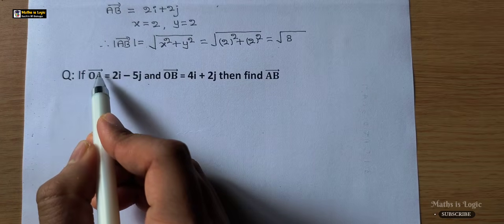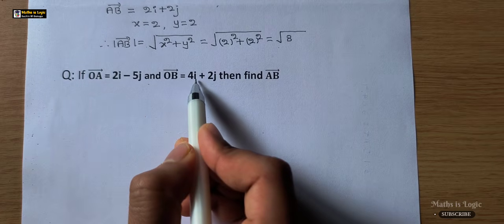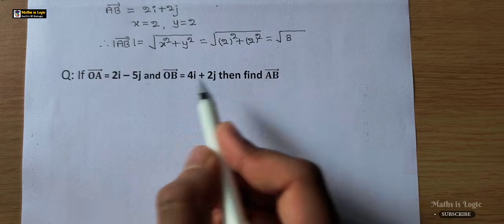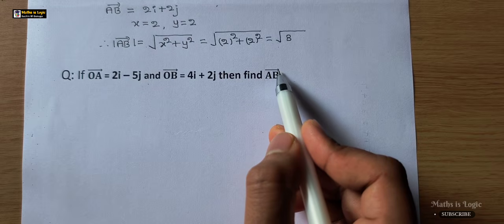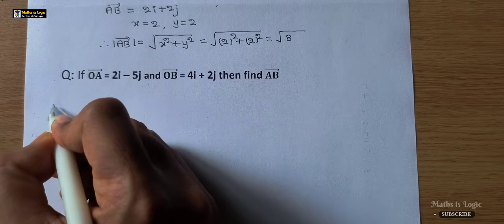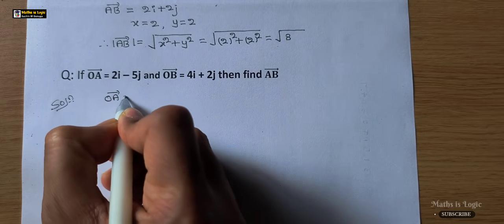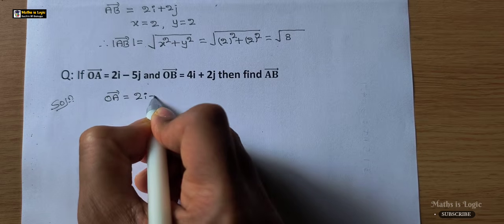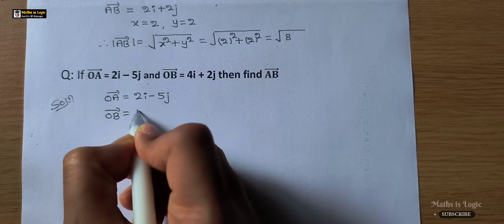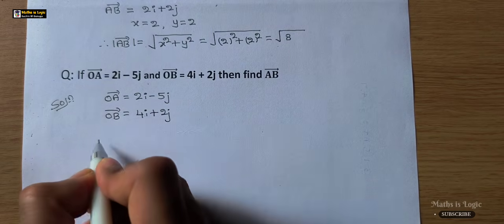Next, if OA vector is equal to 2i minus 5j and OB vector is equal to 4i plus 2j, then find AB vector. So in this example, we only need to find AB vector directly. Two position vectors are given. Therefore, in the solution, directly consider OA vector as it is, write 2i minus 5j, then write OB vector value 4i plus 2j, write AB vector.